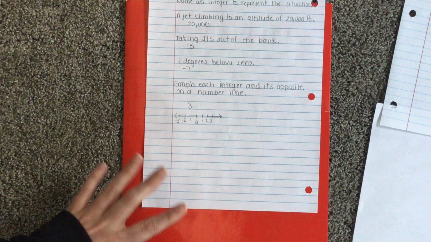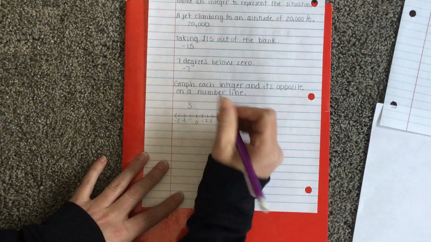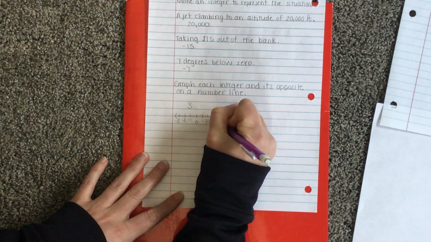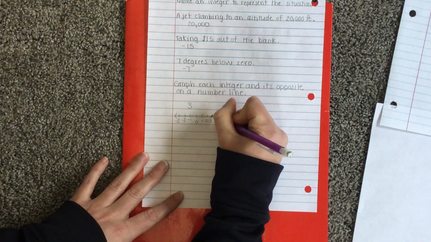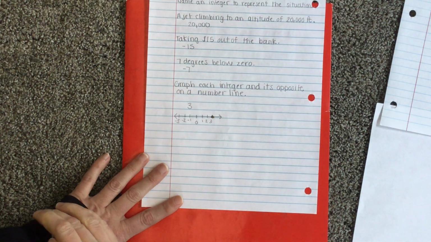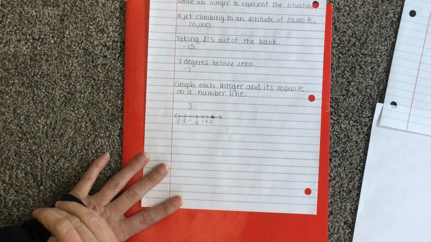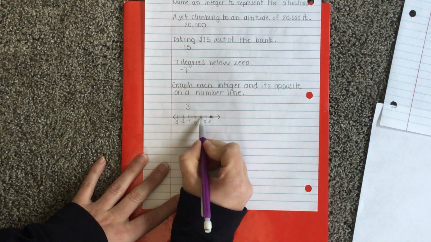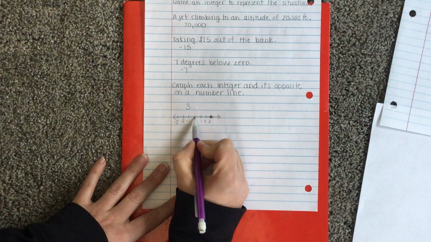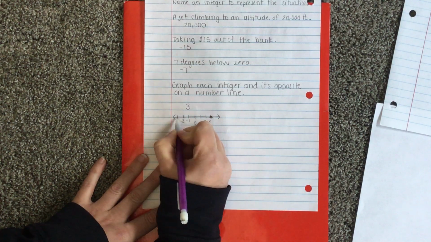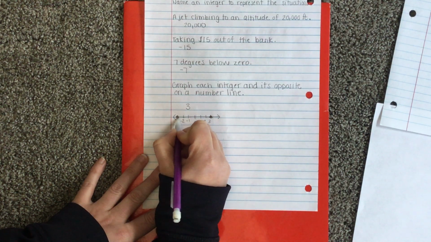Listen carefully. When you are graphing an integer, you draw a dot on the number line. Not above, not below, on the number line. So I just graphed 3. Now I need to graph its opposite. 3 is 3 units away from 0. So the other number that's 3 units away from 0 is -3.